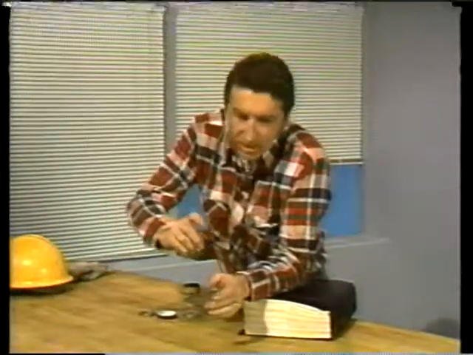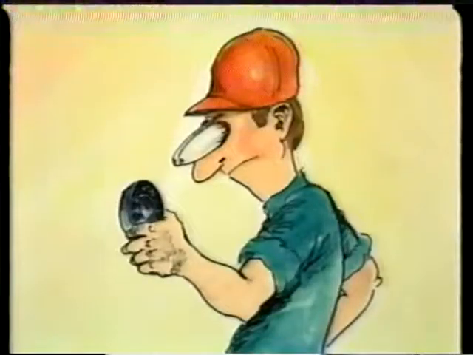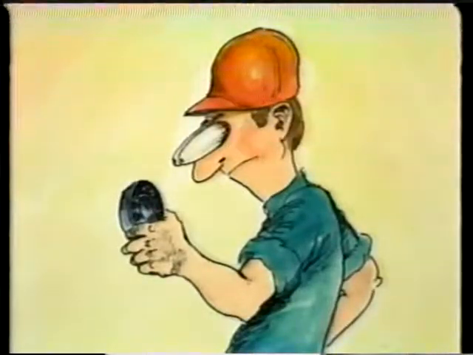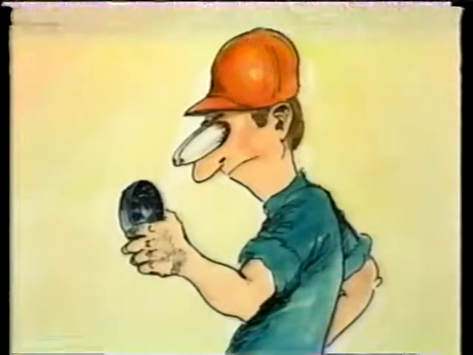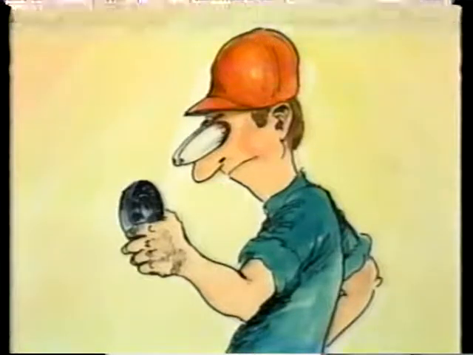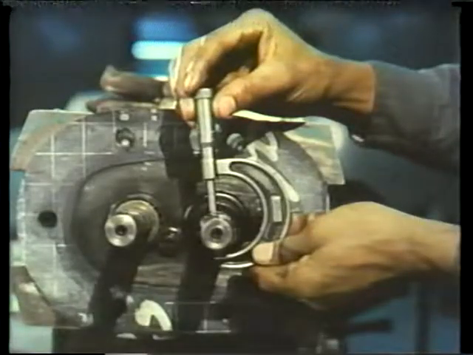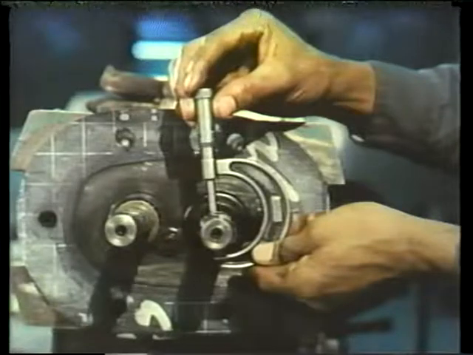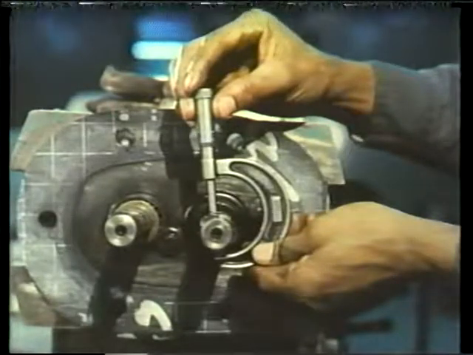Now, one very important part of reassembly is ensuring you have the correct clearances. Now, clearances are the spaces between parts of a component. Incorrect clearances can seriously affect a machine's performance. And don't eyeball a clearance. The human eye cannot normally detect differences of a few thousandths of an inch. Use a micrometer to make sure you have the clearances that the manufacturer's manual calls for.